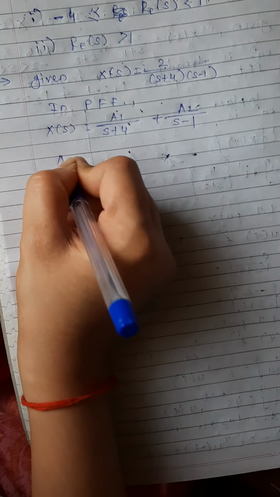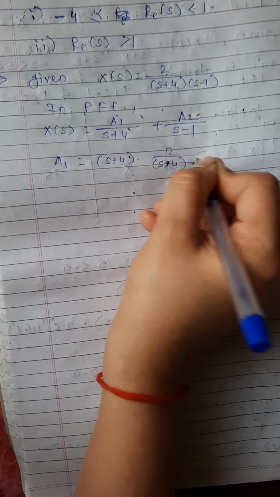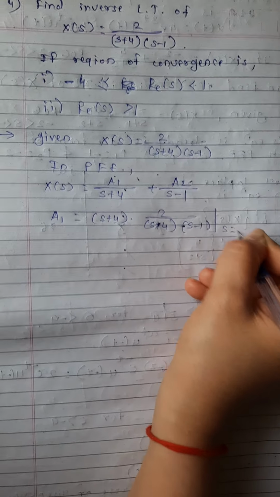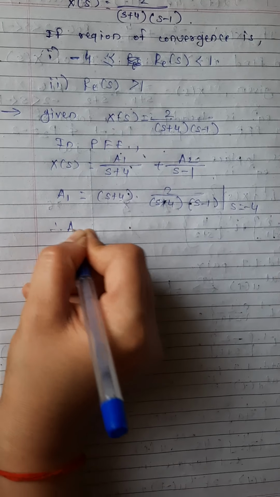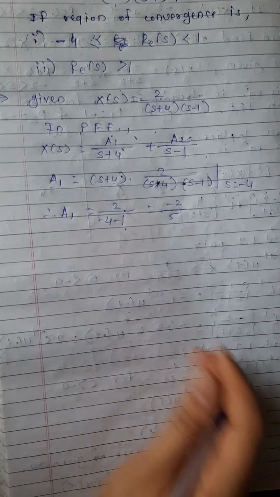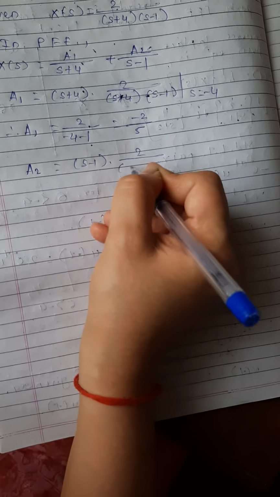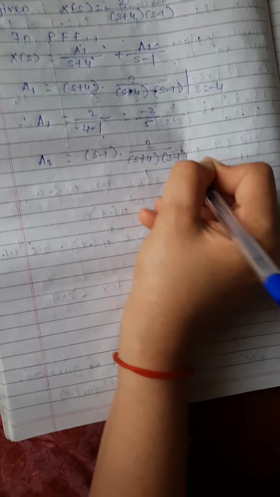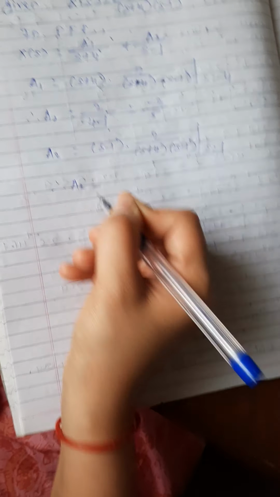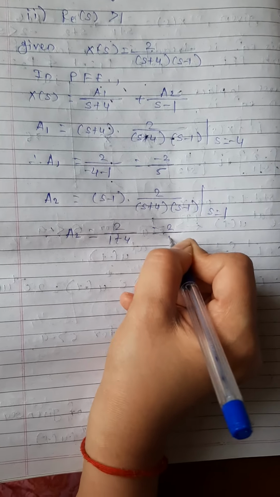So a1 is equal to (s plus 4) into 2 by (s plus 4)(s minus 1), at s is equal to minus 4. Therefore a1 is equal to 2 by minus 4 minus 1, that is minus 2 by 5. And a2 is equal to (s minus 1) into 2 by (s plus 4)(s minus 1), so s is equal to 1. Therefore the value of a2 is 2 by 1 plus 4, that is 2 by 5.